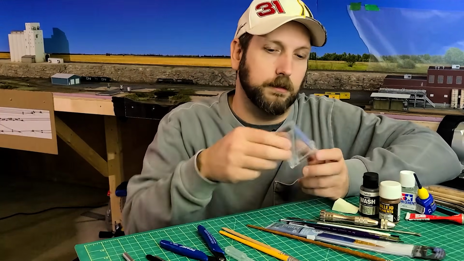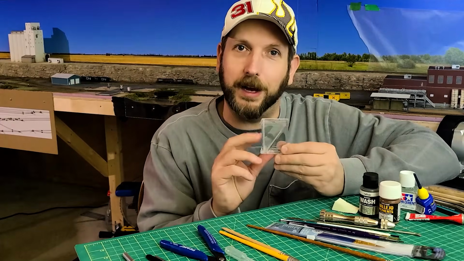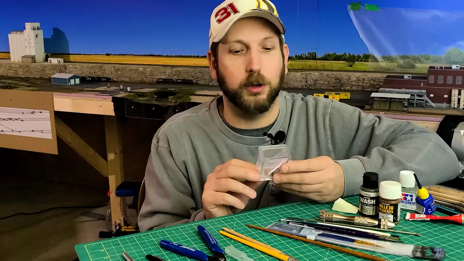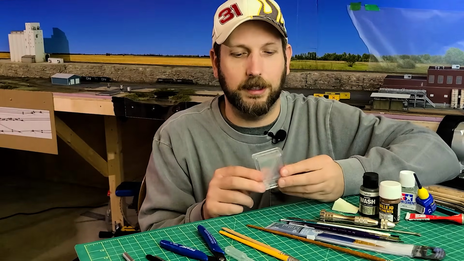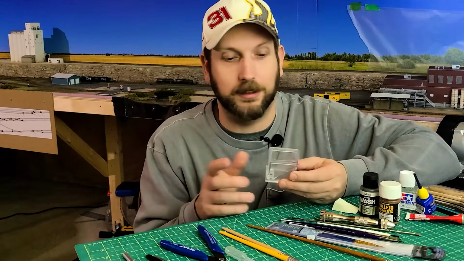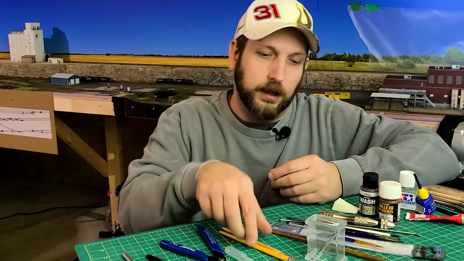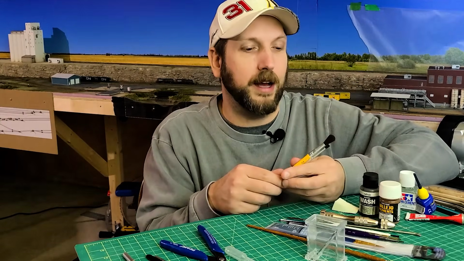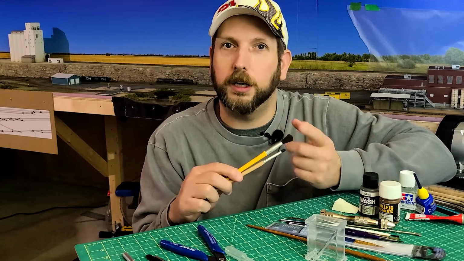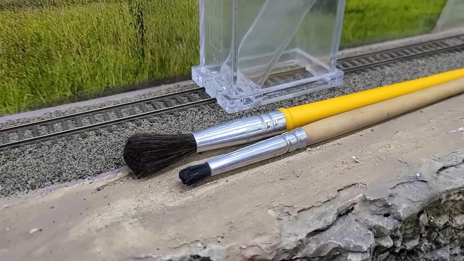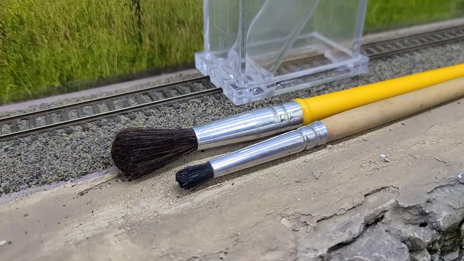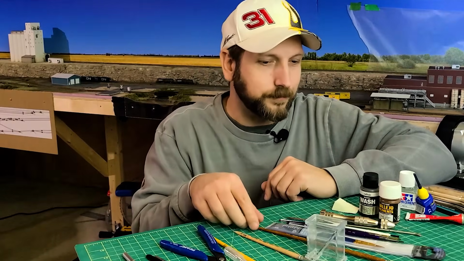Speaking of ballast, I really like these little ballasting tools. I know they're not required, but I think they make things easier, faster, more consistent. So I recommend them. Two brushes for ballasting: a soft bristle brush like this, and a stiff bristle brush like this one. Bit of a tongue twister.